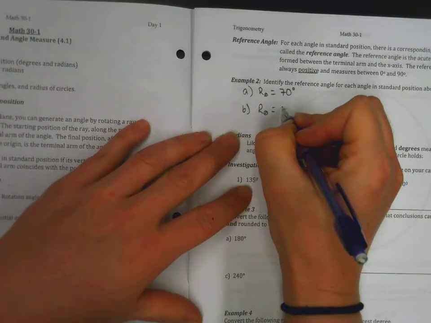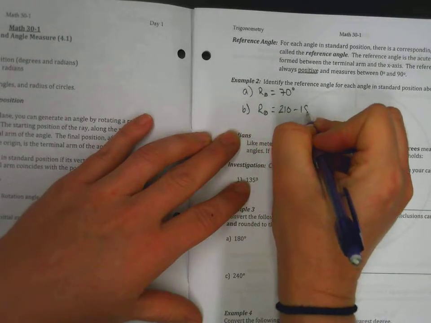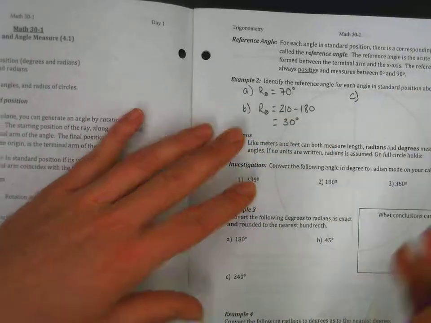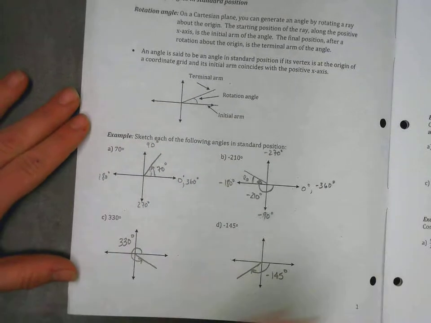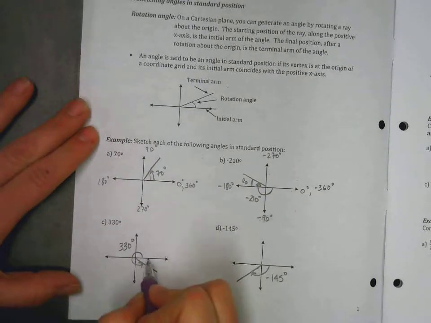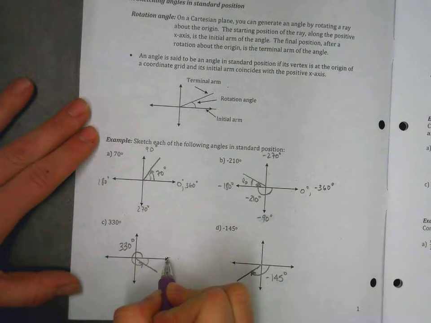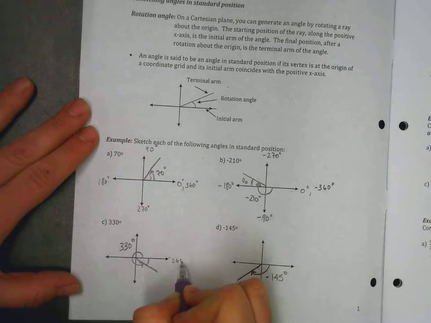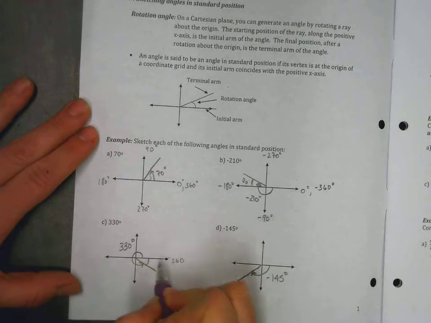And then C, my reference angle should be here between the x-axis and my terminal arm. So if I take a full 360 degrees and take away 330, that will give us our reference angle, which in this case would be 30 degrees as well.